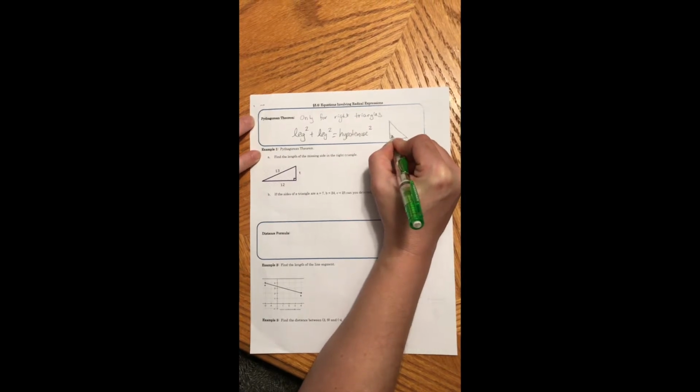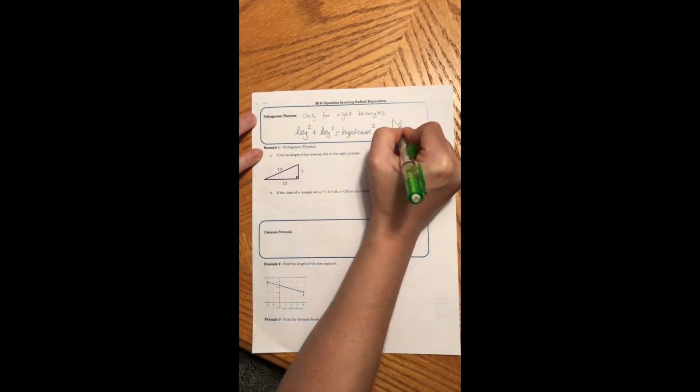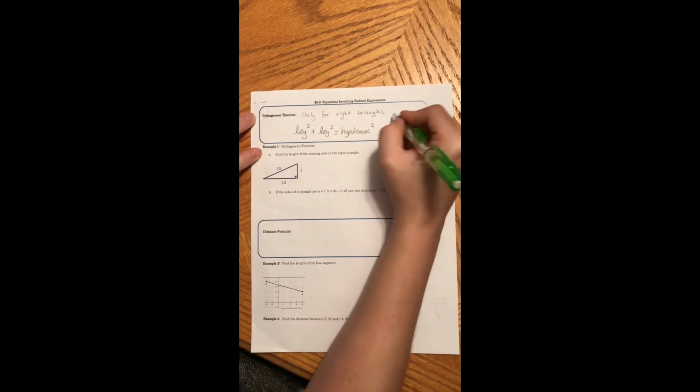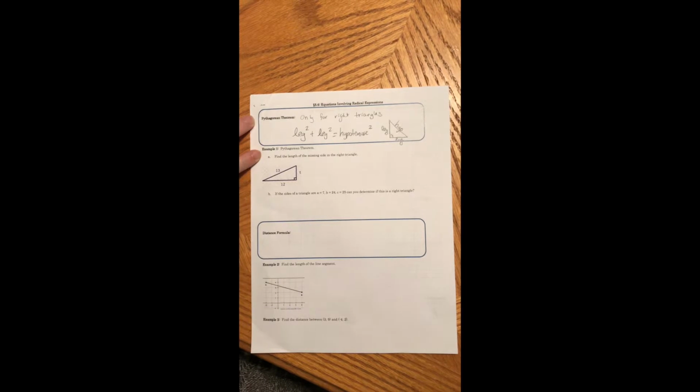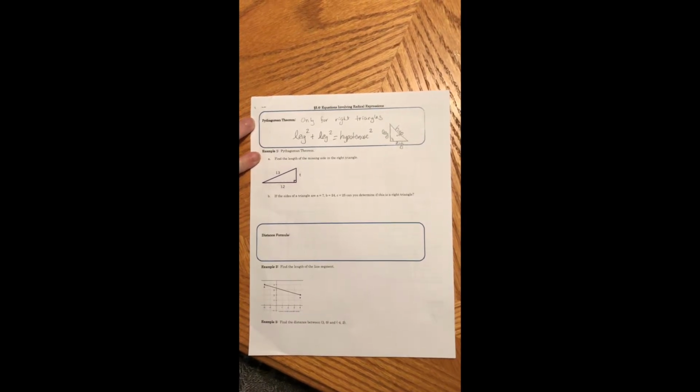So these are only right triangles. And here's the hypotenuse. It's always the longest side. And this is one of the legs, and here's the other leg. So we're going to run through an example or two with Pythagorean theorem.